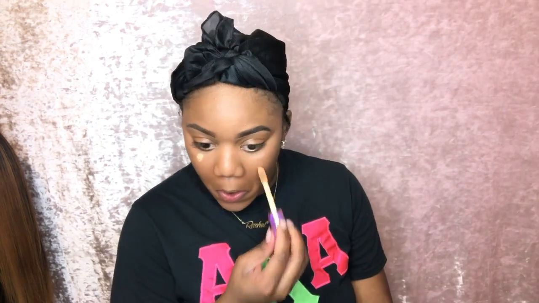Y'all, when I say this concealer does not move, I used to have problems with my makeup cracking, like creasing under my eyes and around my mouth, but with the Shape Tape, this does not move. It stays in place, and my makeup stays in place all night. I love it, and I'm never going back to regular concealer. And I just blend that down, make sure my face is highlighted in my favorite areas, the most common areas.